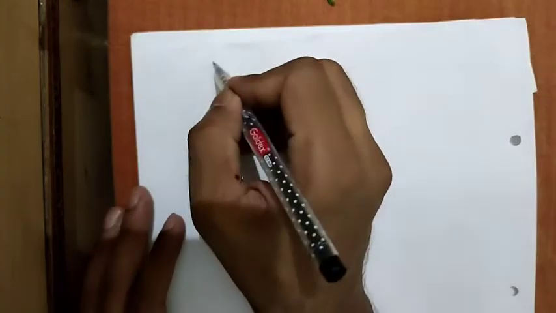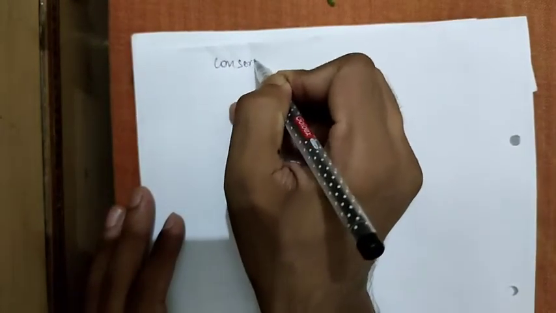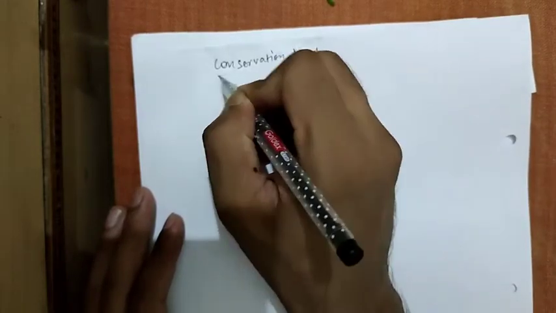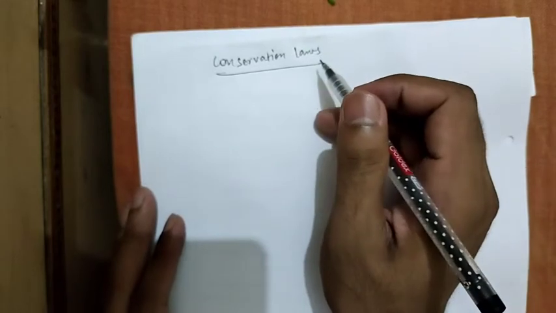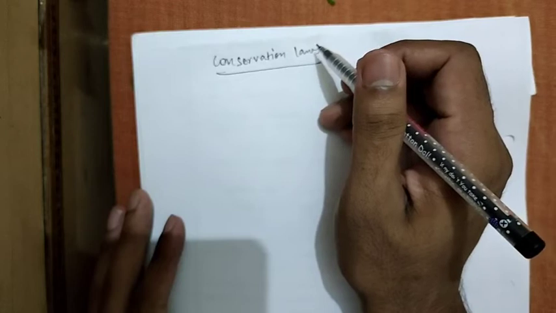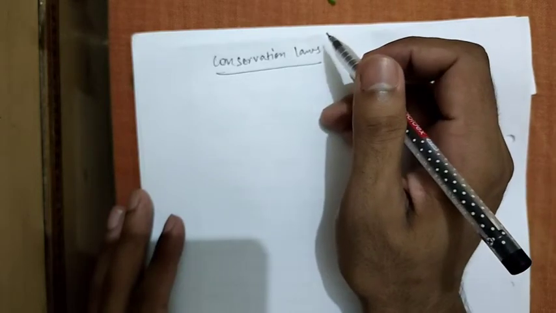Today we will discuss the conservation laws. In this chapter, we will discuss different conservations, which are of energy, momentum, and angular momentum.